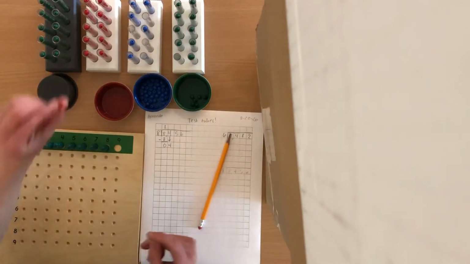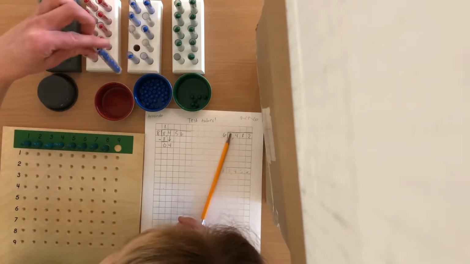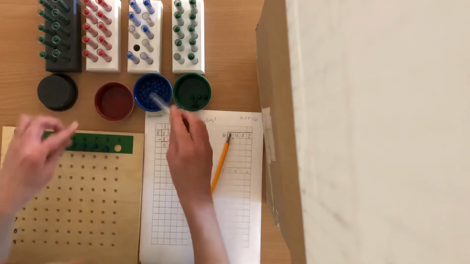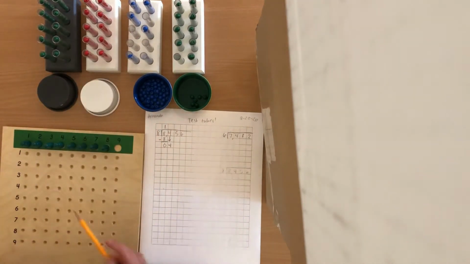And I have to exchange this other 100 for 10 tens. And this should be 10 there. Okay. All right. And my board is cleared. I'm going to flip this over.